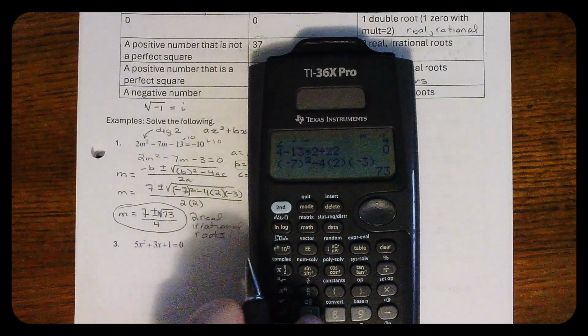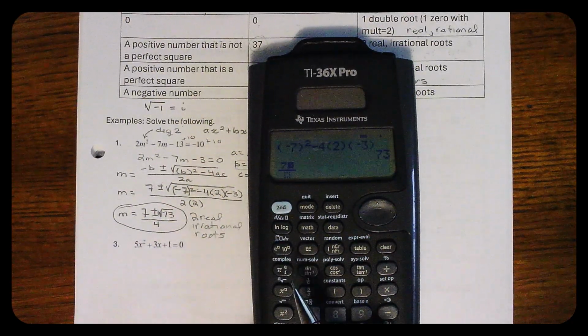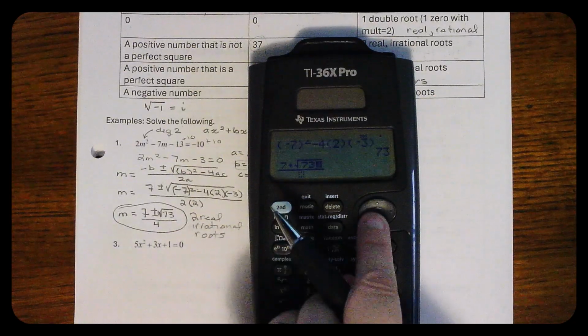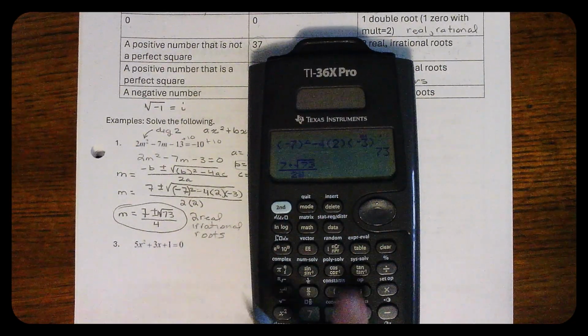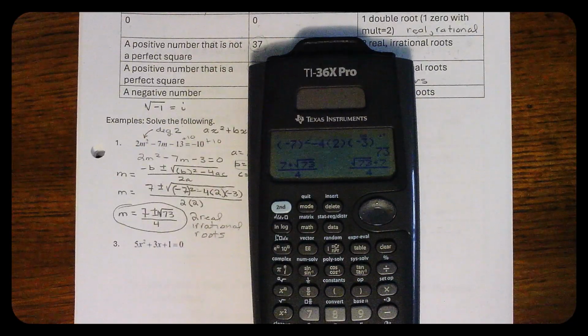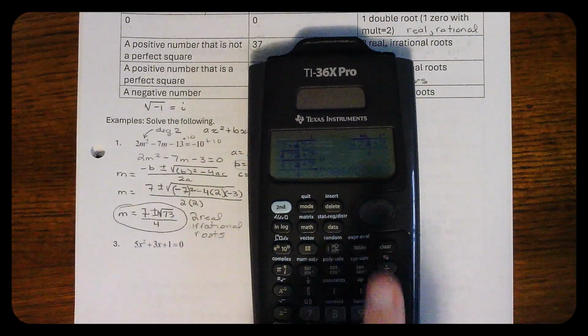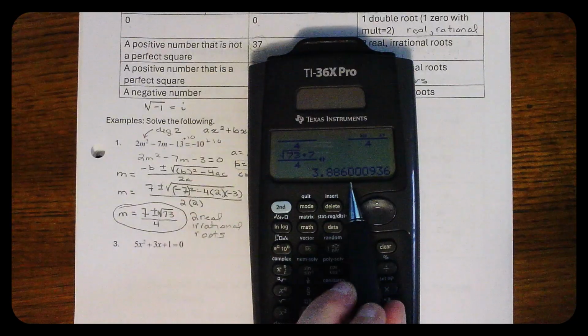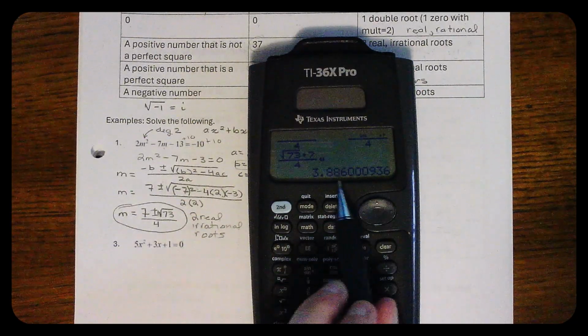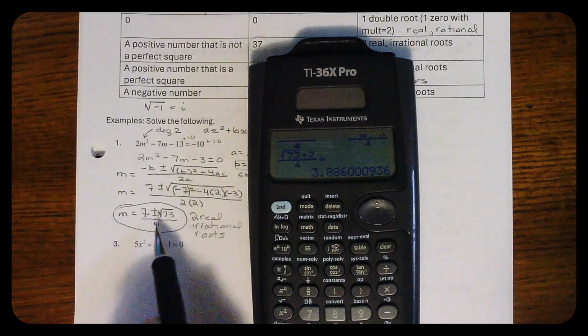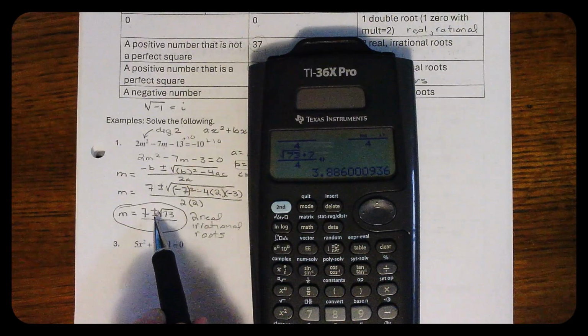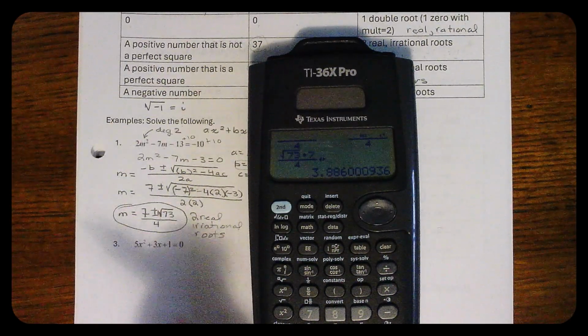All right, so 7 plus the square root of 73 is approximately 3.886. So you don't want to write that. You want to leave your answer exact. But if you were graphing, you could graph that. It's approximately 3.9.